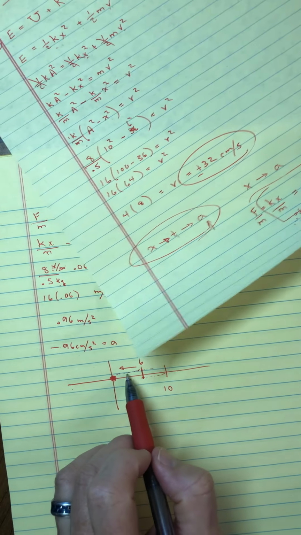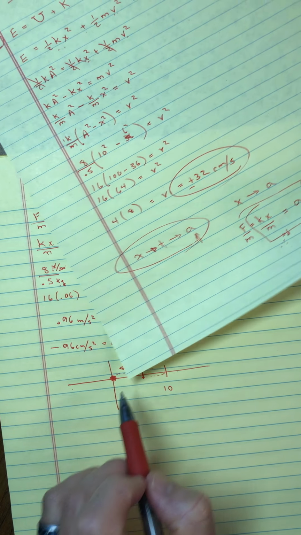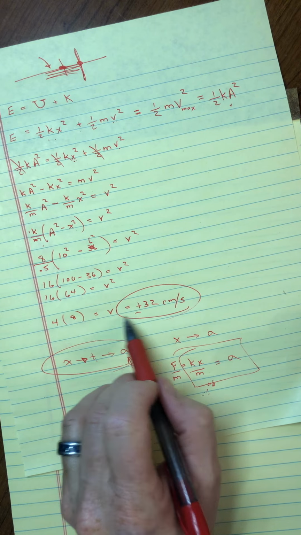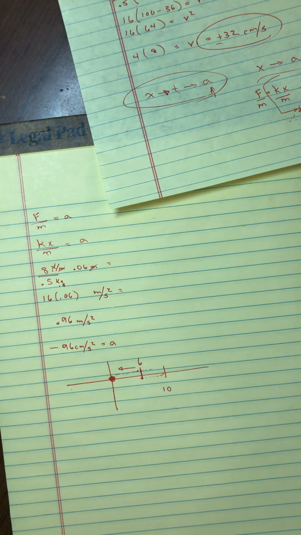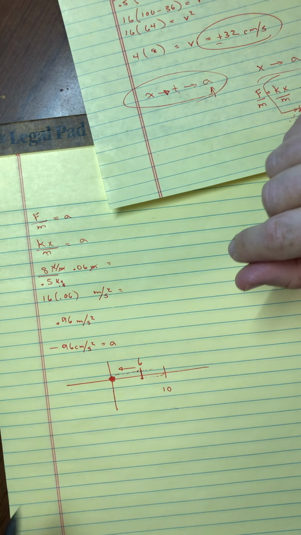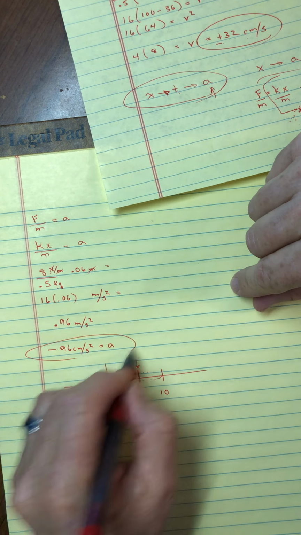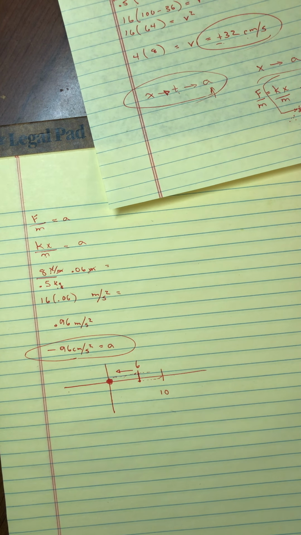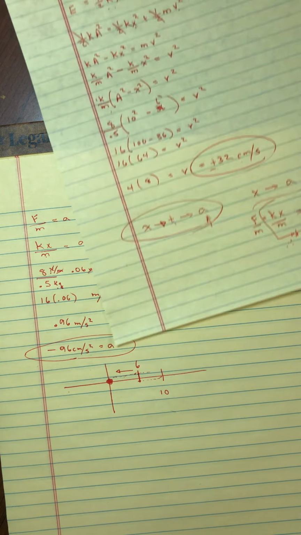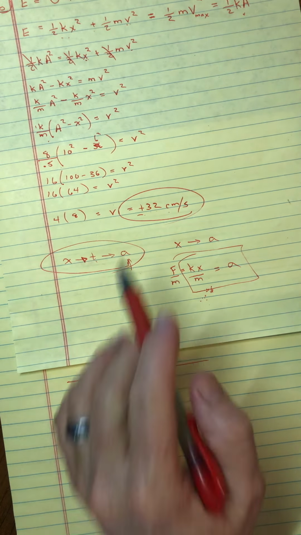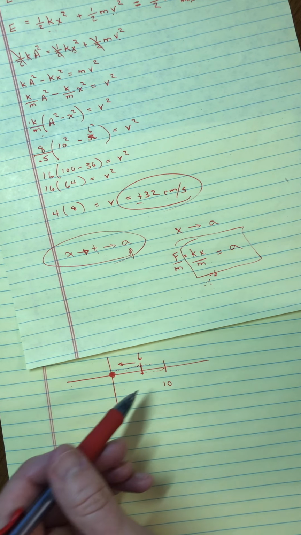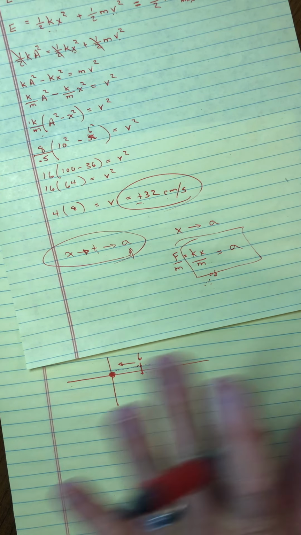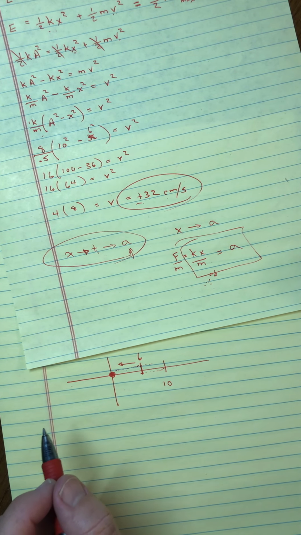But on the other hand, if it's gone out to its maximum and come back and it's going to the left, then its velocity would be a negative 32. And of course, its acceleration would still be negative, pulling it that way. It's always getting pulled that way, so it's always a negative. But the speed could actually be positive or negative. I don't think there's enough information to say whether it's heading out to its maximum amplitude, or if it's already been there and it's heading back.